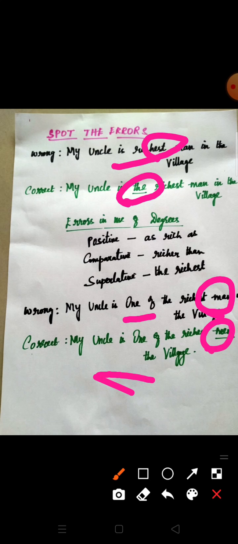Okay, men plural. So now listen again. If one of the comes, whatever noun is given, man or boy, we have to change it into plural form.